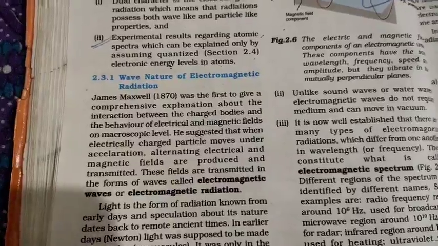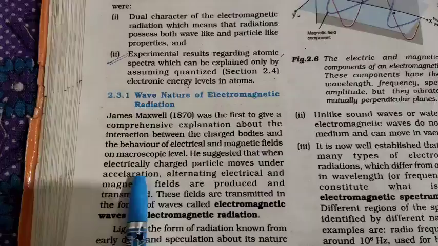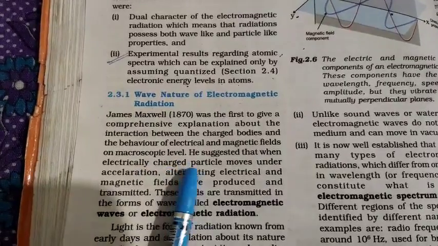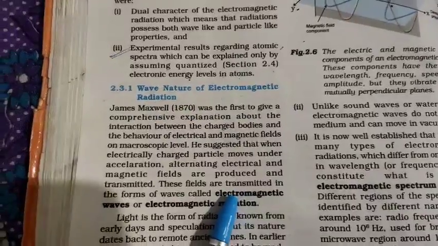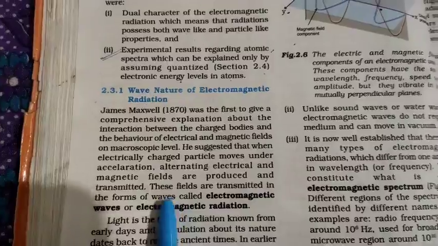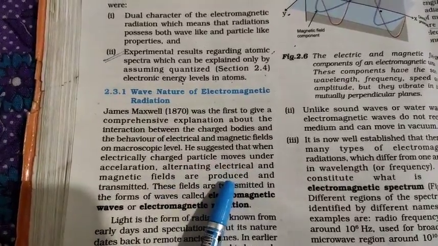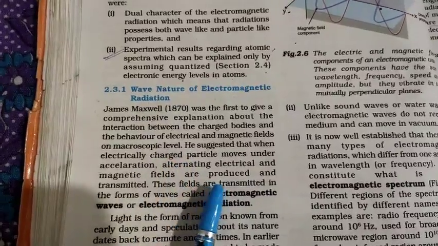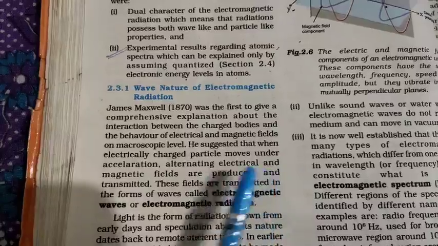It is written clearly here that when a charged particle is in motion, then alternating electrical and magnetic fields are produced. So this is how electromagnetic radiation is produced, and the electrical and magnetic fields are produced and transmitted.